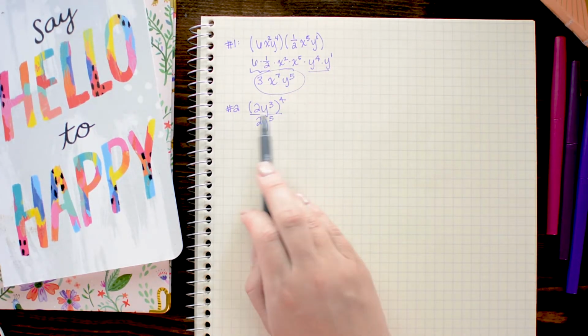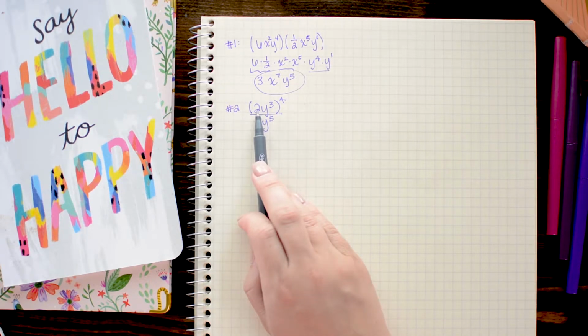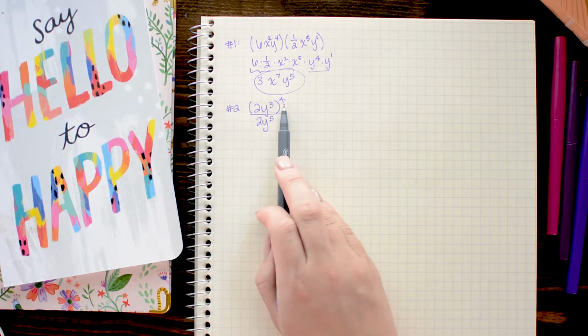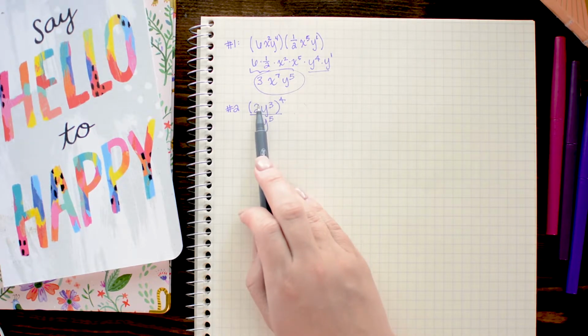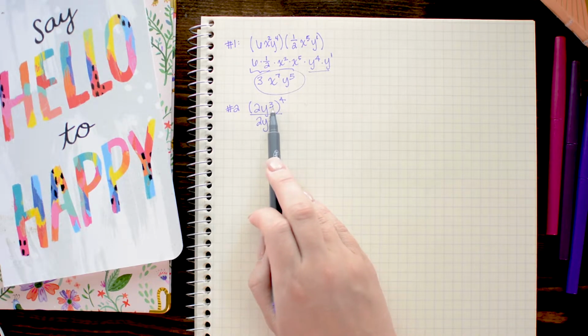Now notice how important these parentheses here are. This tells us that both the 2 and the y cubed are being raised to the fourth power. So I need to go ahead and put a fourth power on 2 and then apply a fourth power to y cubed.